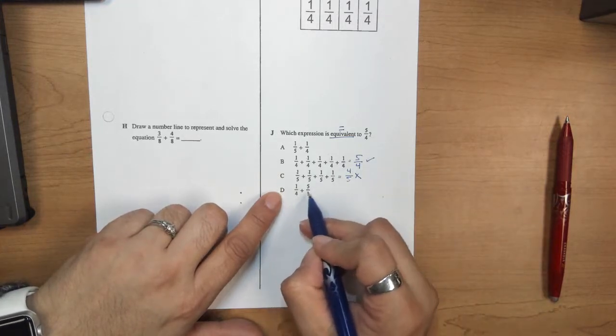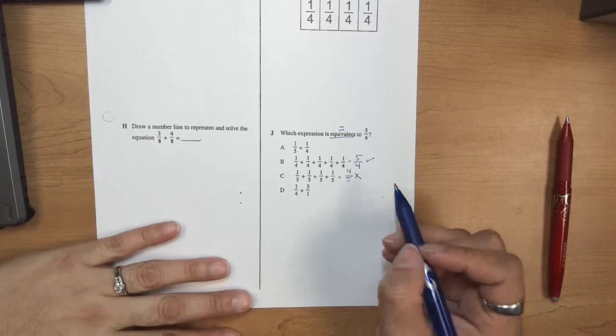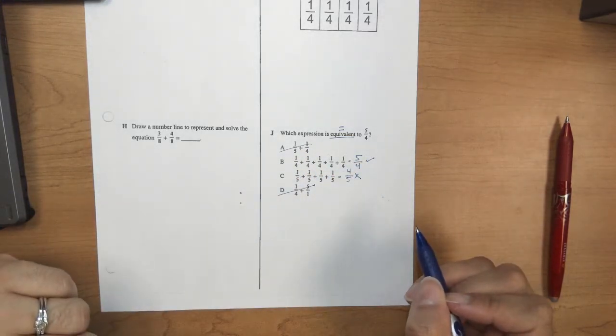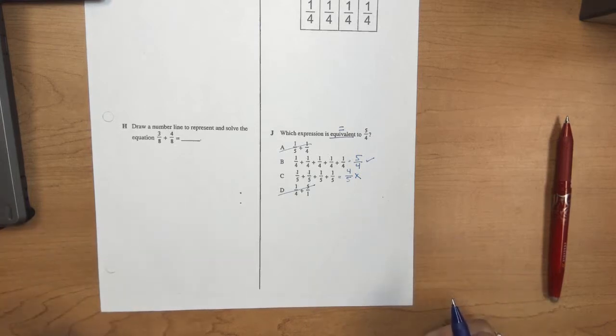Here we have two different denominators again. That is not a 4th grade TEK. That's something they do in 5th. Okay? You compare with different denominators, but we don't add and subtract them in 4th. Alrighty, you'll learn that next year.